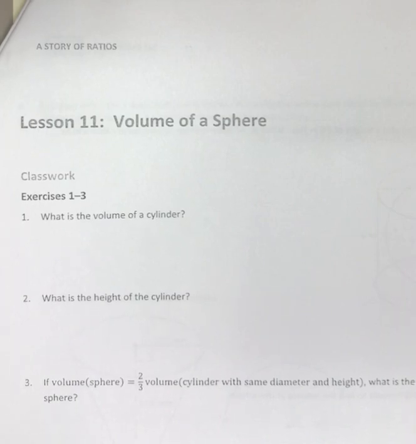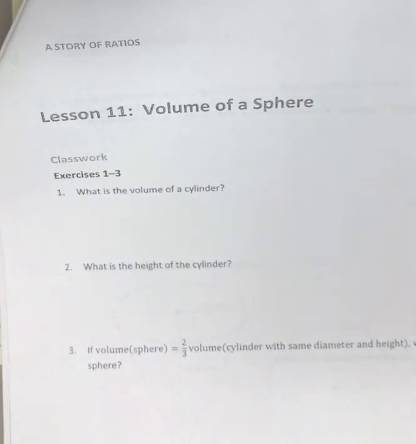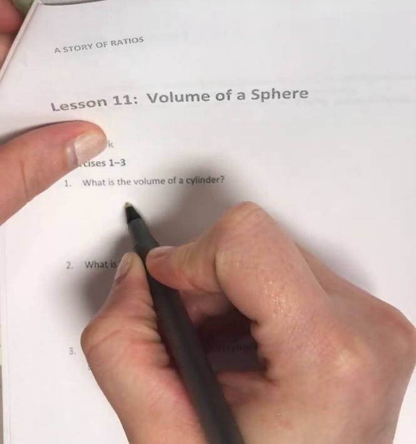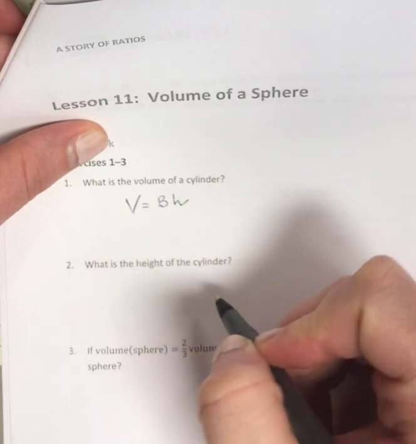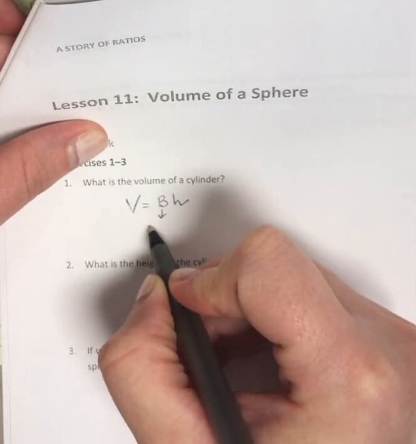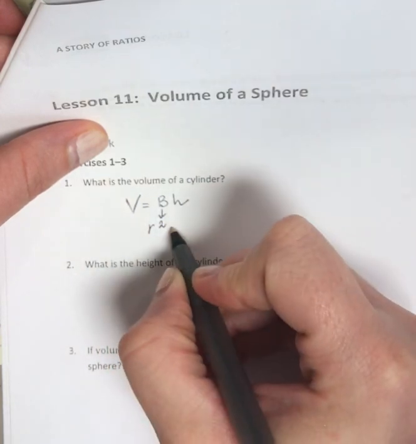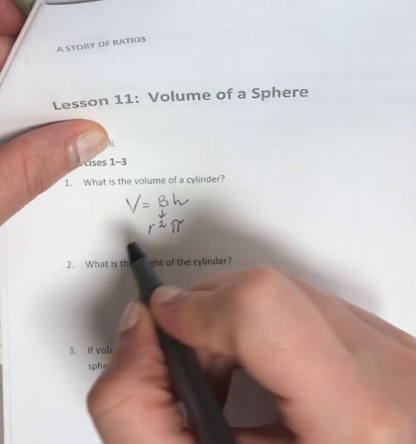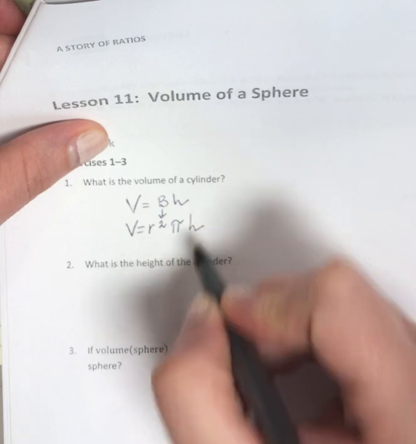Let's start with the volume of the cylinder. What is the formula for the cylinder? How do I find the volume of the cylinder? We know that the volume of the cylinder is the area of the base times height. I also know that the area of the base can be calculated by multiplying the radius by itself and multiplying it by pi. That makes the volume of the cylinder radius squared pi times the height.